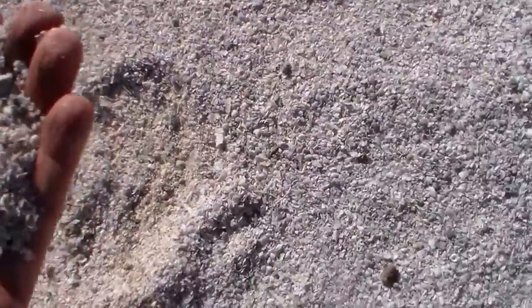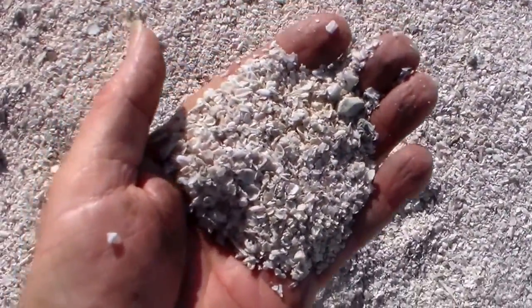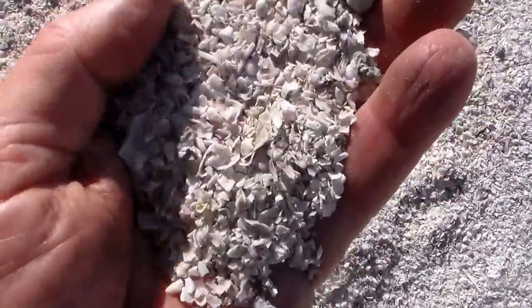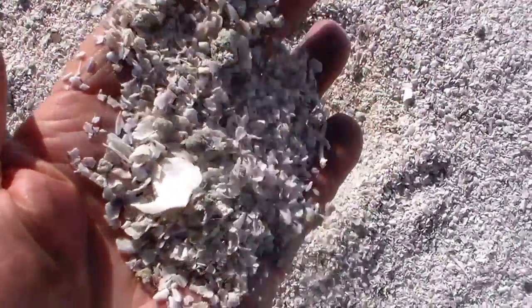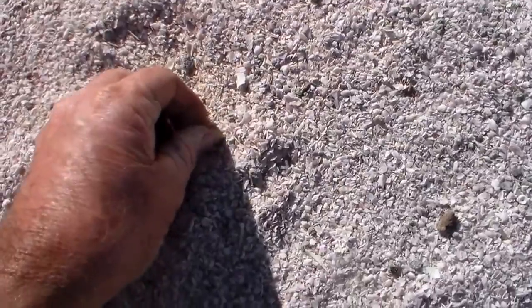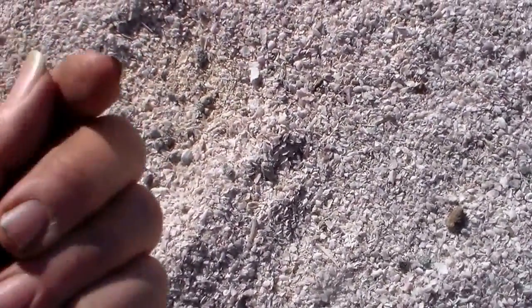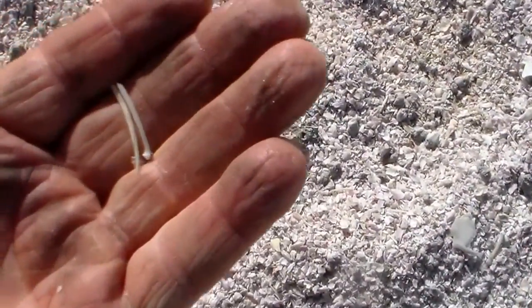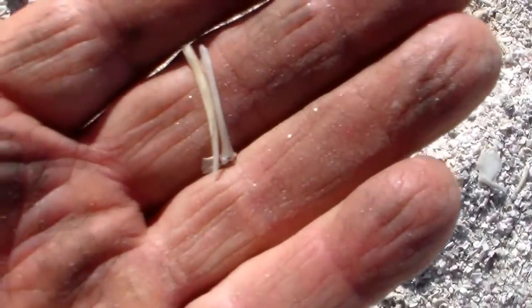And here, this material that you see on the ground, these are shells. What's left of shellfish. There's also some fish bones.